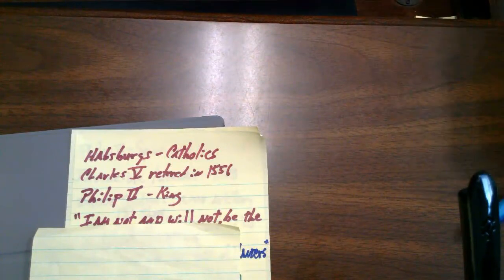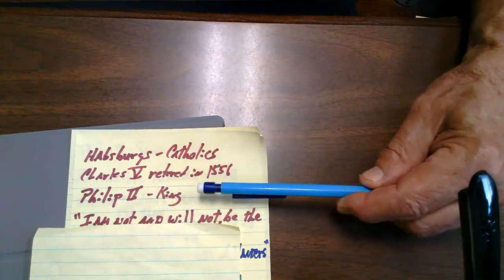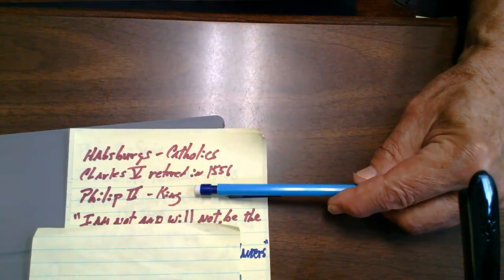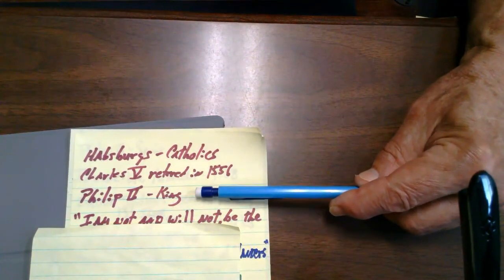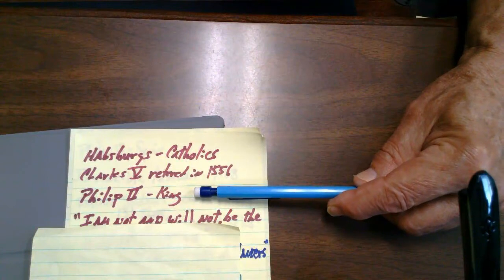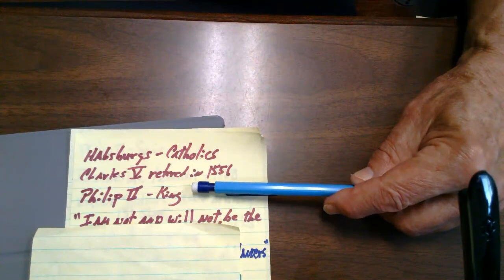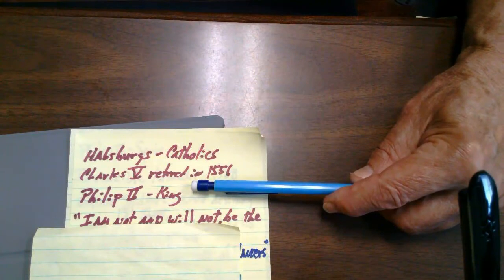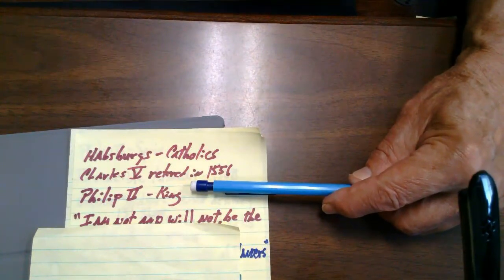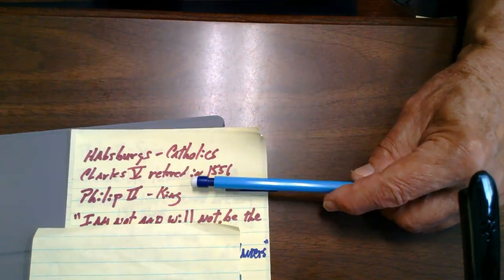The part of the empire of Charles V that was given to Philip II included the Netherlands. That's where Holland is located, but it also included Spain, and it likewise included all the Spanish-controlled areas in the New World. Now, what was not included and went to Ferdinand II was Habsburg Austria and that part of Europe that's in Central Europe and also in the eastern parts of Europe here.